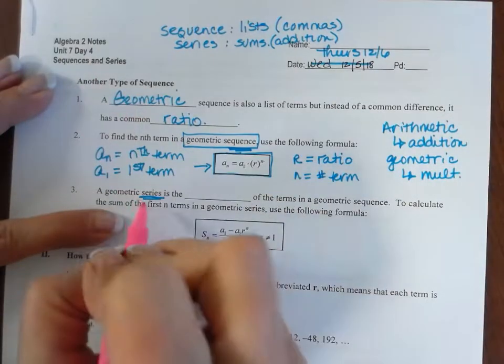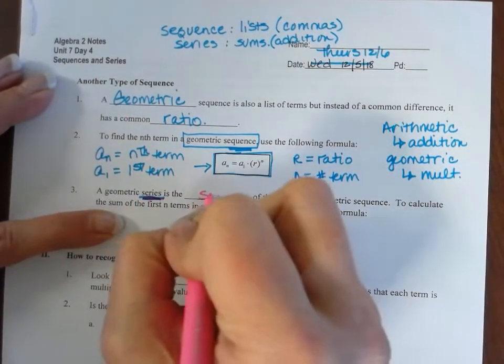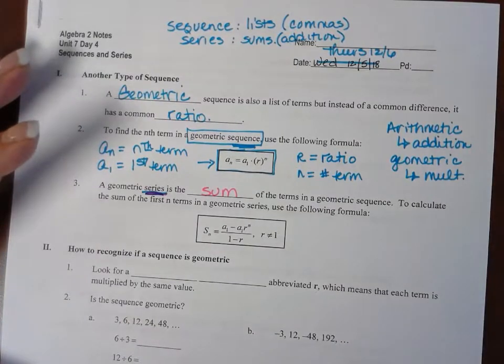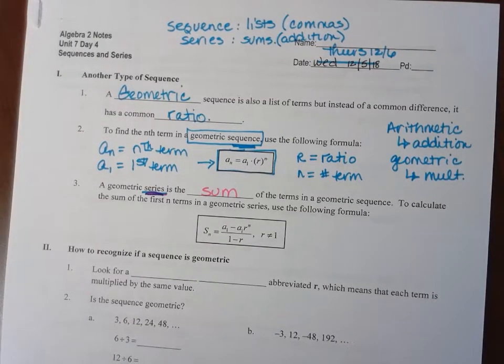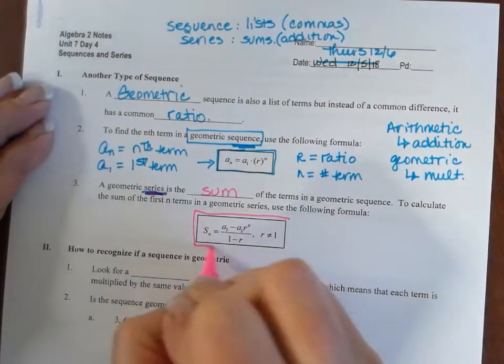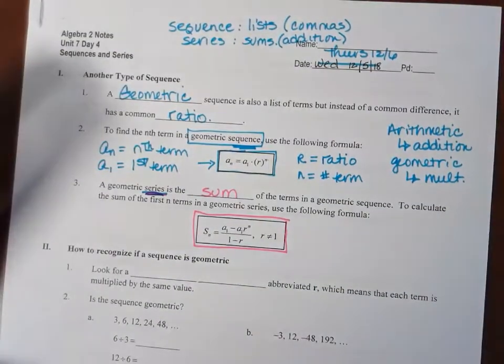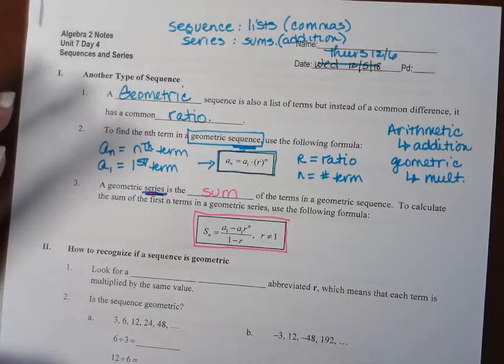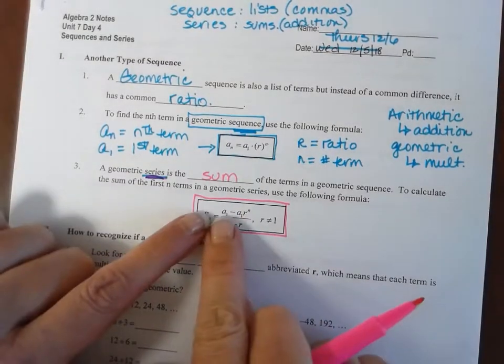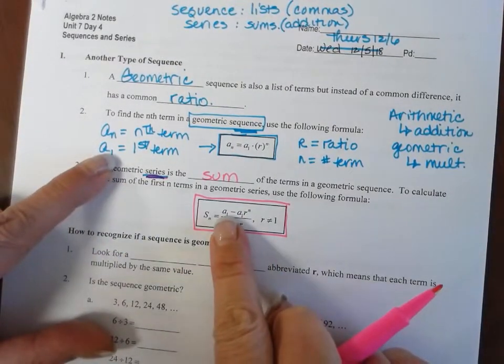If you have a series, it's the sum of all the terms. Okay, and so you use this formula. And all of the things, a to the 1 is still your first term.